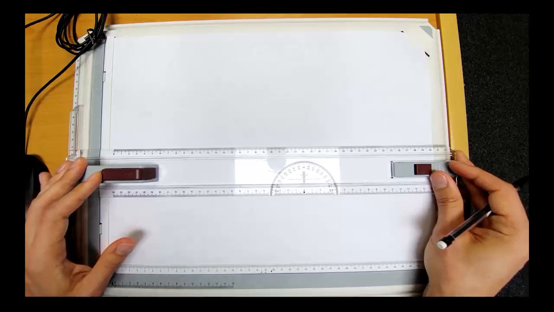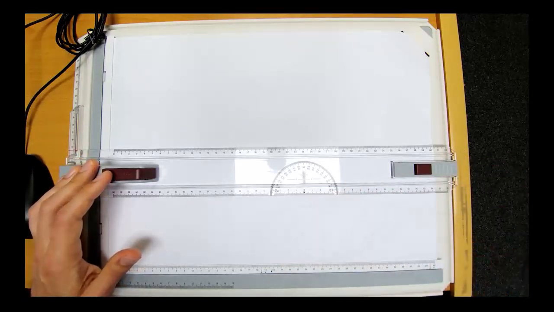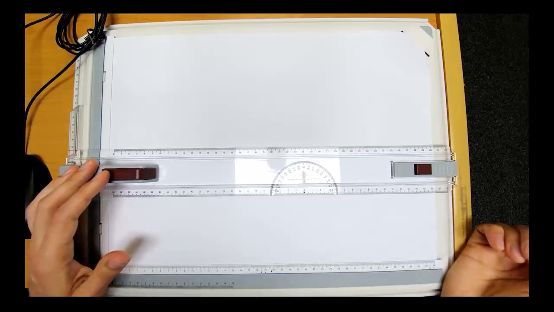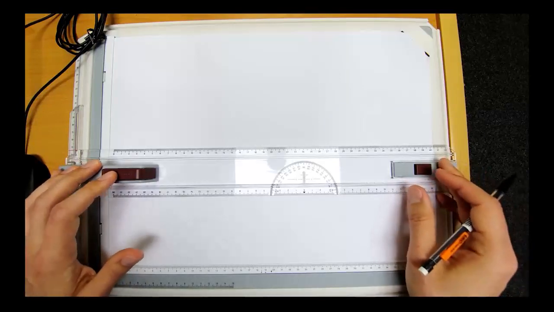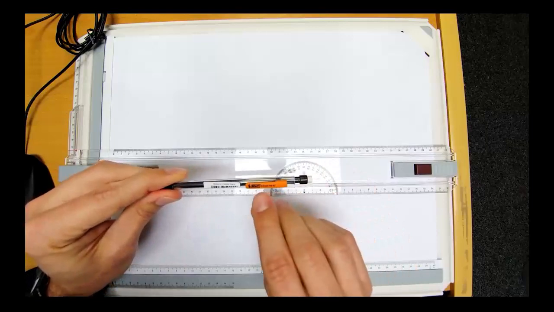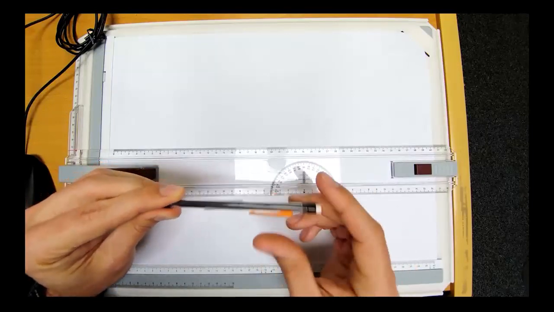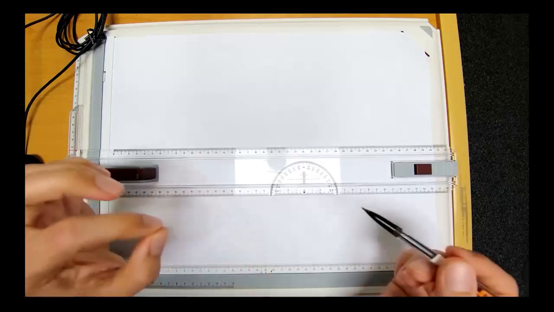So I did the conversions from the figures, the numbers on the plan, the floor plan that we provided, and basically you can start with construction lines. So make sure that you use the 0.5 millimeters mechanical pencil so you can draw thin lines.